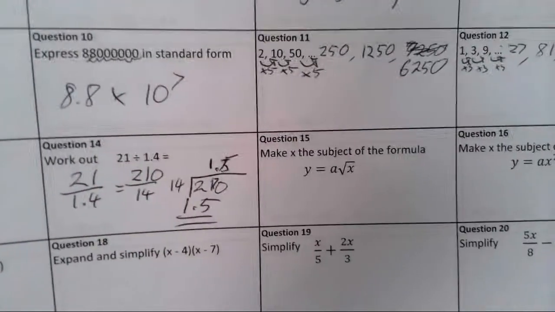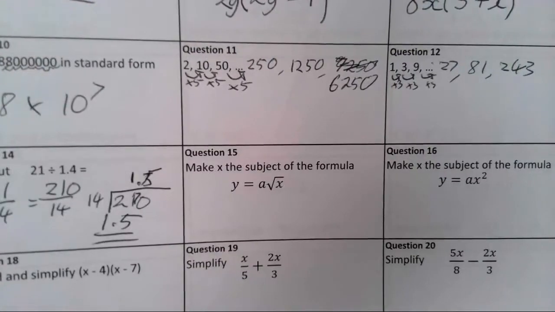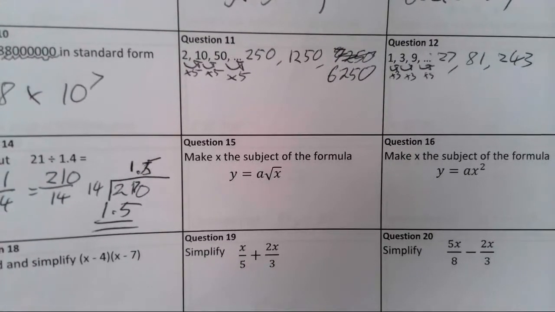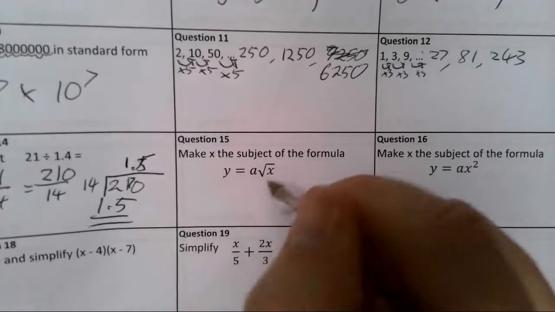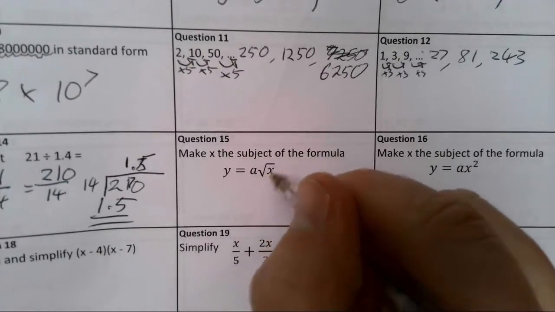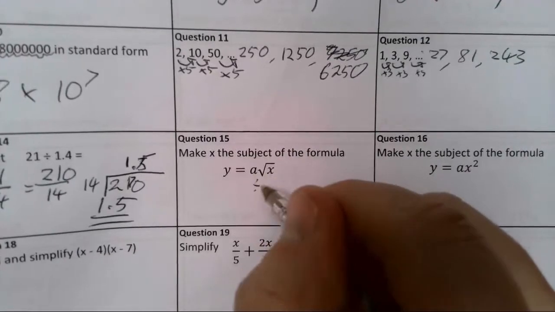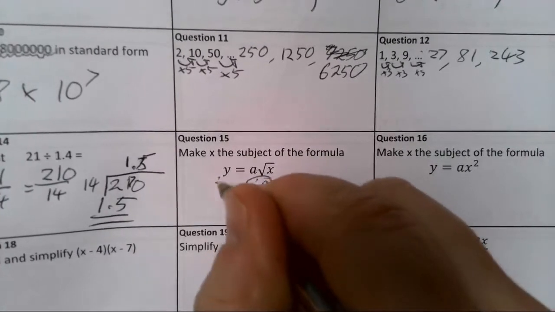Right, make x the subject of this formula. This is where I saw 1 or 2 mistakes when I was going around. So we need to be careful with the order in which we do this. So the first thing here is, this is a times the square root of x. And in order to get x on its own, the first thing I'm going to do is divide by a on both sides.